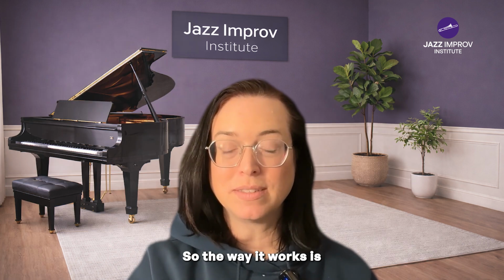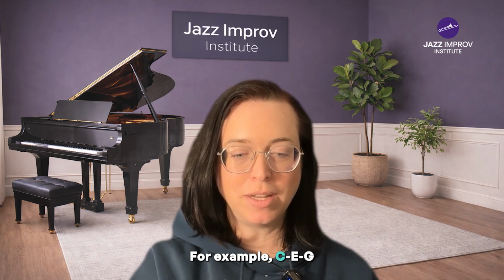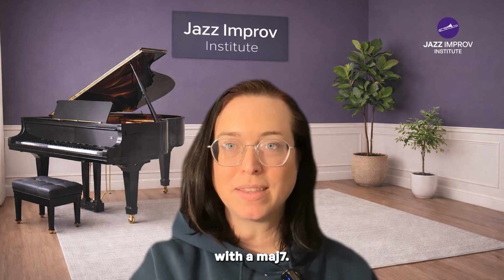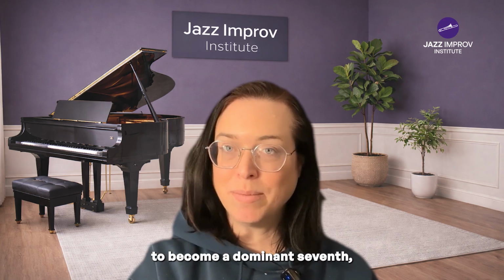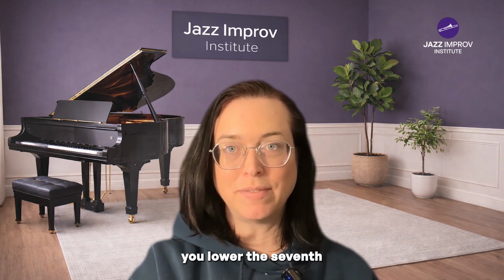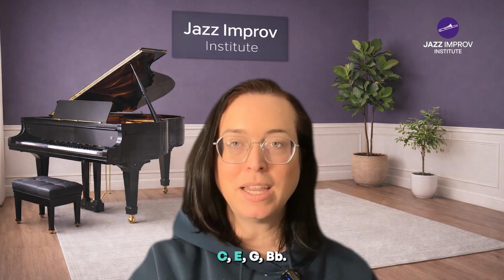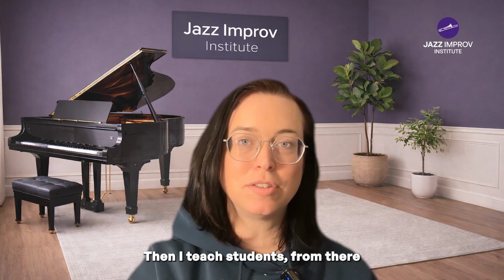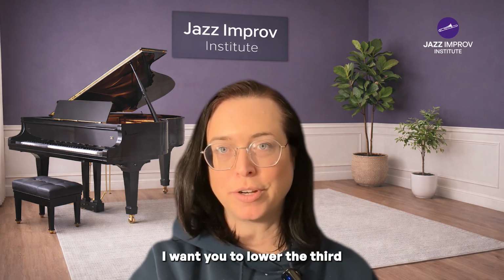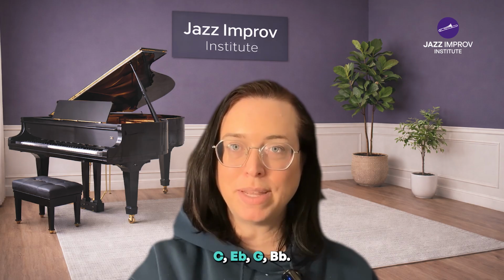So the way it works is the major 7th is built off of a major triad, for example, C, E, and G, with a major 7th. Okay? In order for that to become a dominant 7th, you lower the 7th, but keep the major triad. So the dominant 7th is C, E, G, B flat. Then I teach students, from there, I want you to lower the 3rd. That becomes a minor 7th chord. C, E flat, G, B flat.